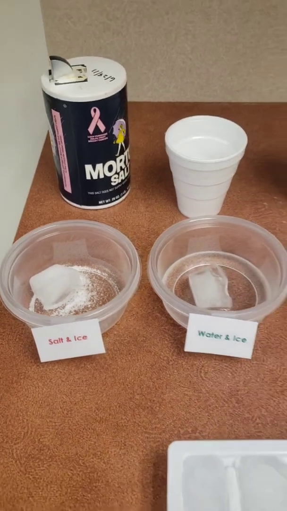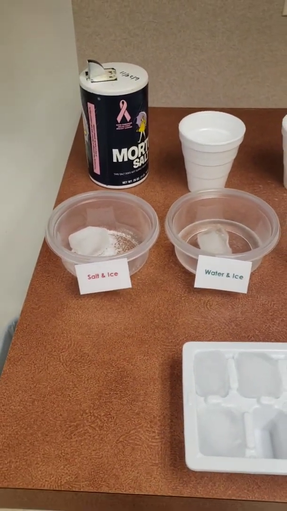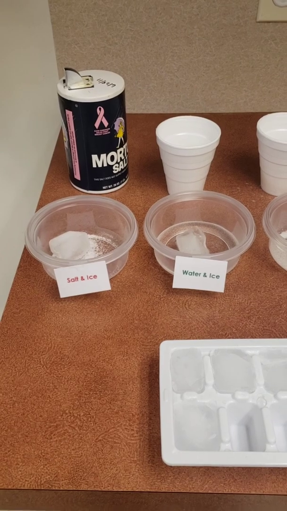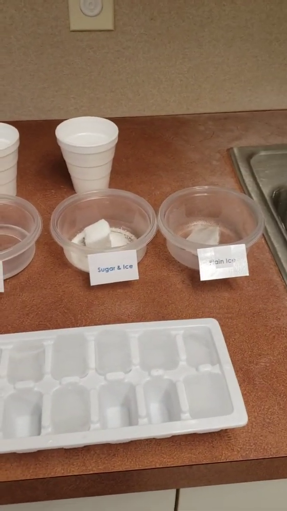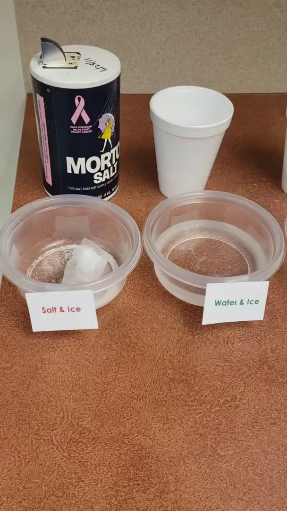So right now it's 1:30 and we're going to check it every 15 minutes to see how they're changing. See you in 15 minutes.